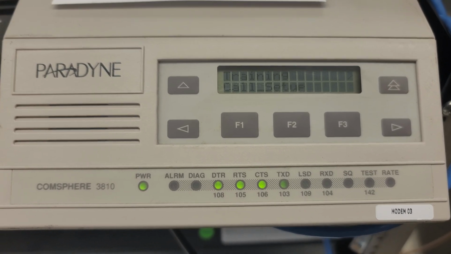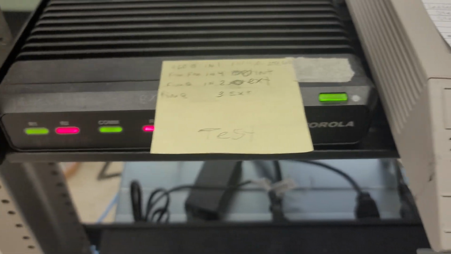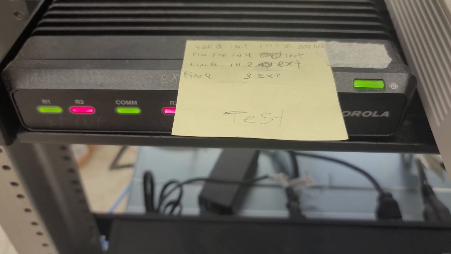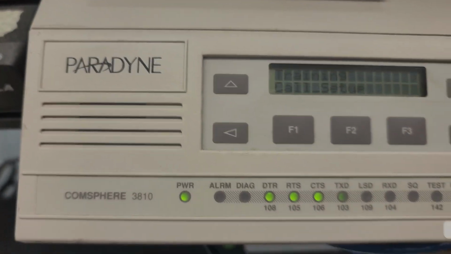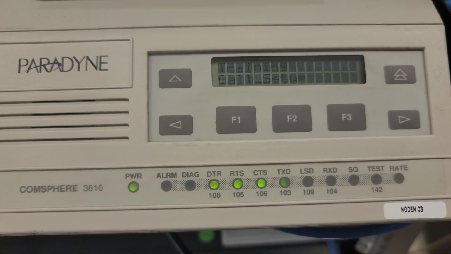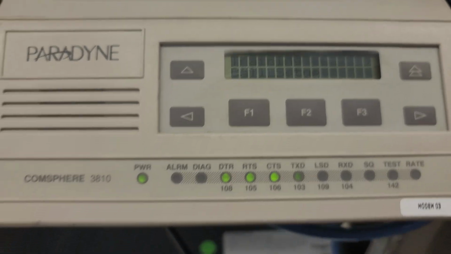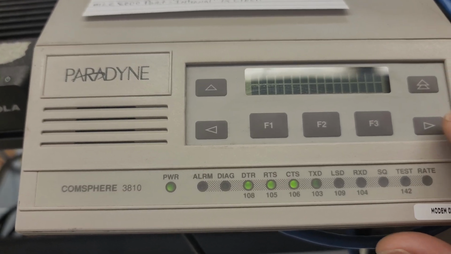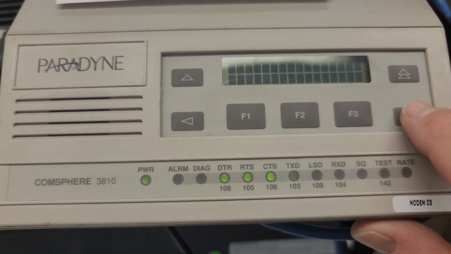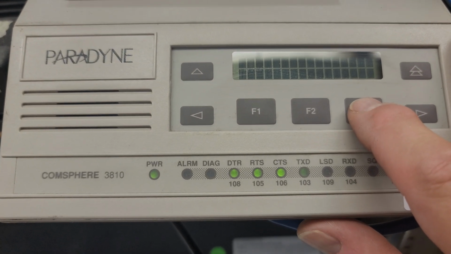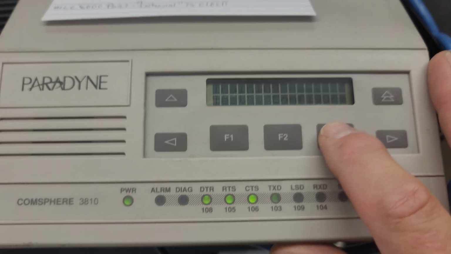This is the comparator side modem, which is hooked up near the MLC8000. Port 2 is the port that we're hooking up to. We have to make a few setting changes on this. Right now it says training. We're not synced up yet. So I'm going to right arrow until we get to config, and I'm going to press F3 to select config.